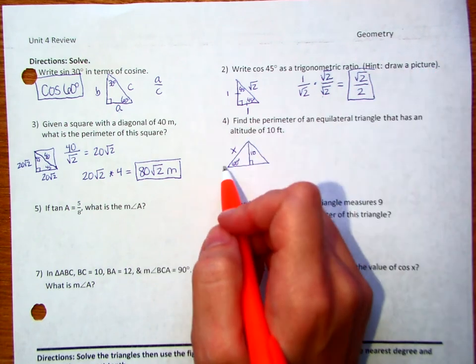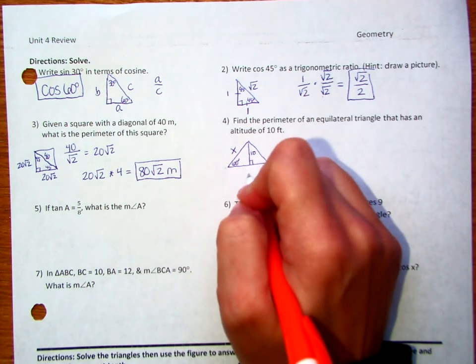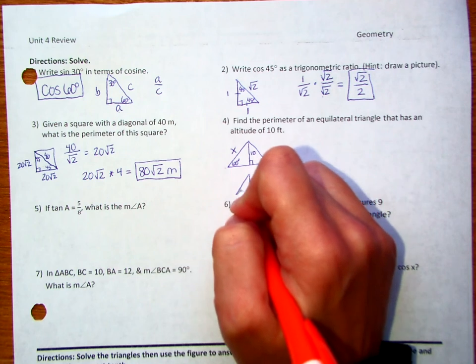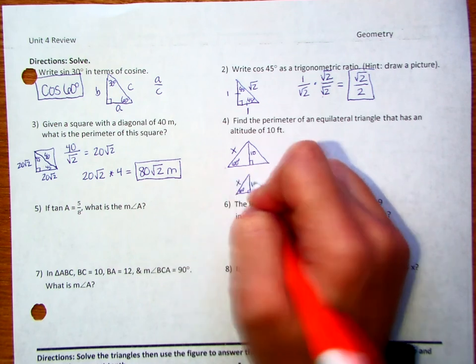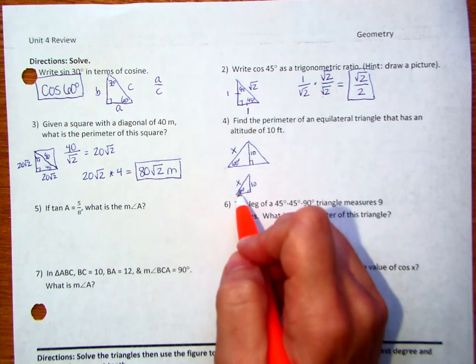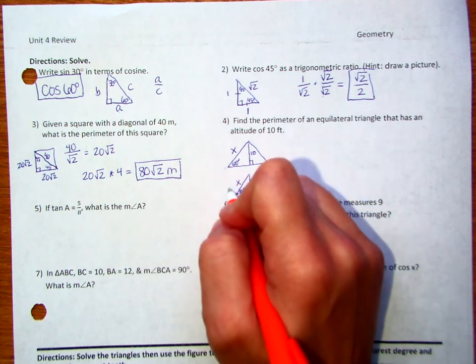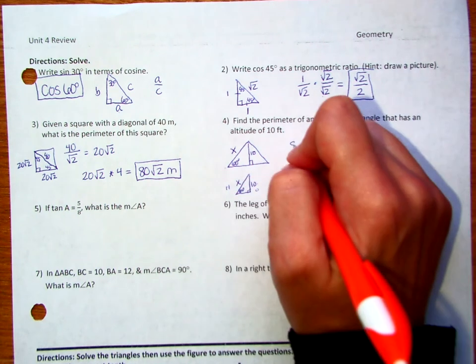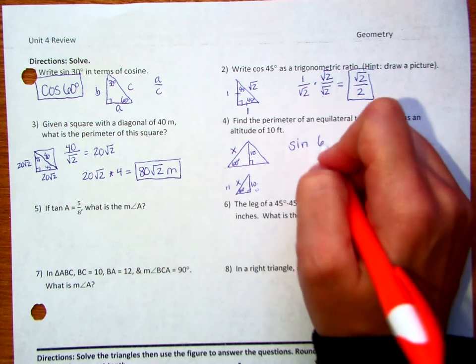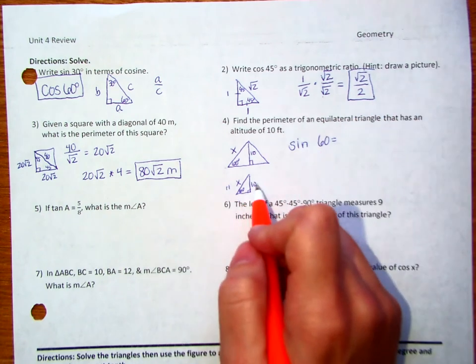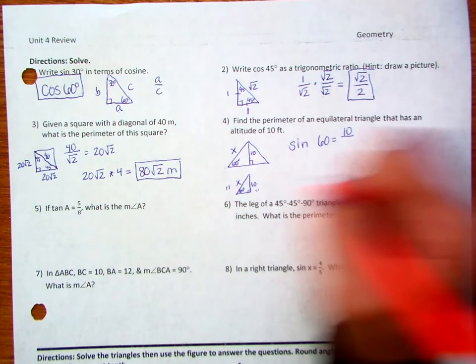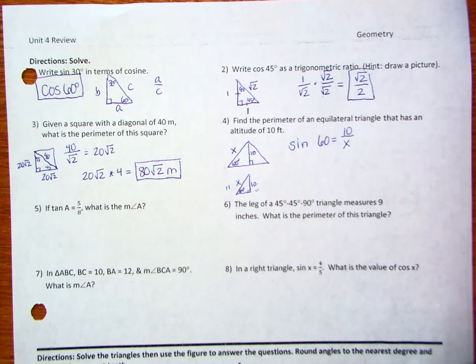So let's do it this way. Now if you need to, you can redraw your right triangle now where we have 60 degrees here, x here, and 10 here. And if you look, we've got opposite over hypotenuse. So this side's opposite, this is hypotenuse, that means we're using sine. Sine of 60 degrees is equal to, opposite of it would be 10, over the hypotenuse here would be x. And now we got to solve for x.